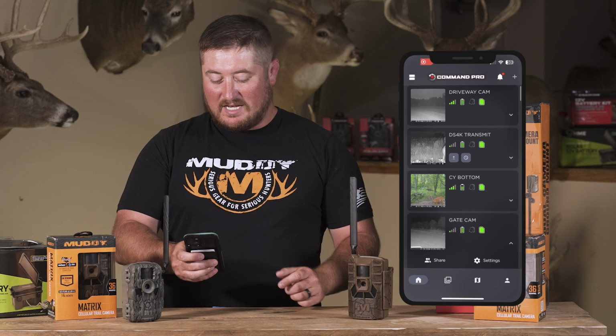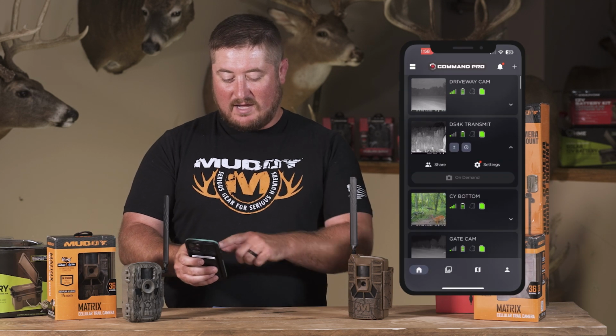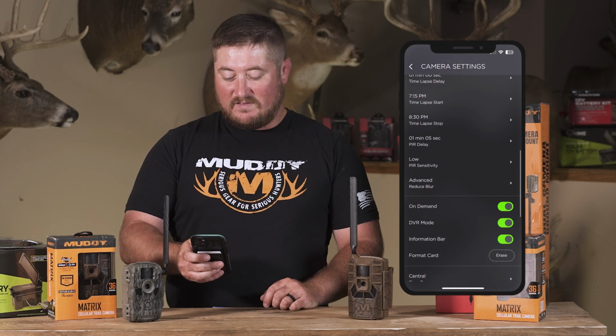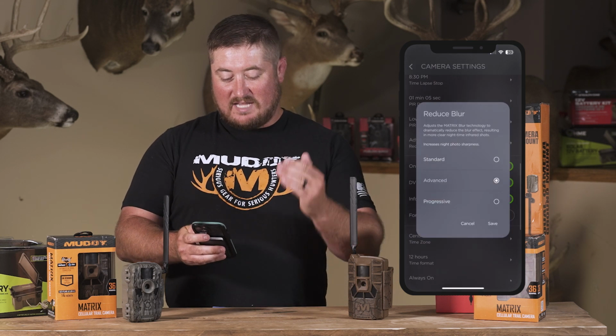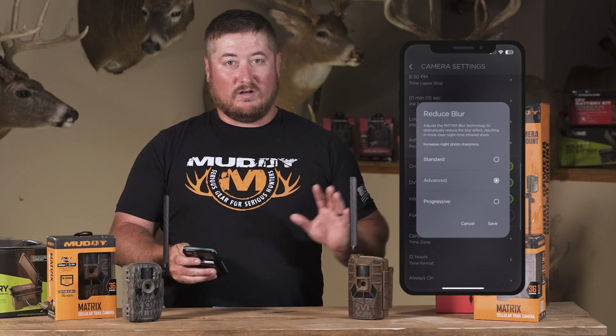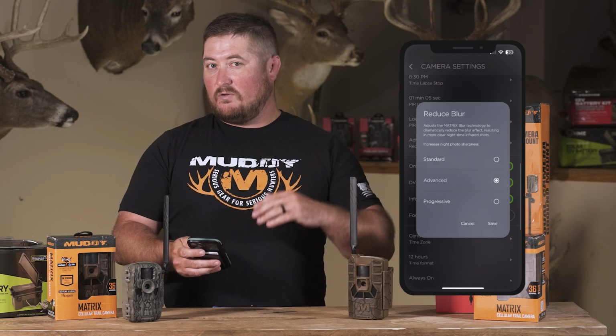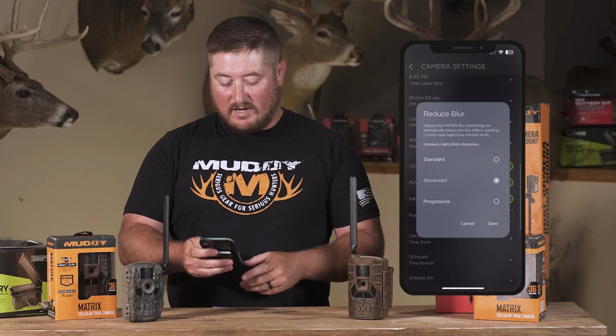So we're going to go into the settings and we're going to scroll down, and you can see right now this camera is on advanced. So I'm going to click on that and you'll see the three different options. Standard and advanced will come with all of our cameras. Progressive is only on our higher end models, so keep that in mind. So I'm going to talk about some of the differences between these three different options.